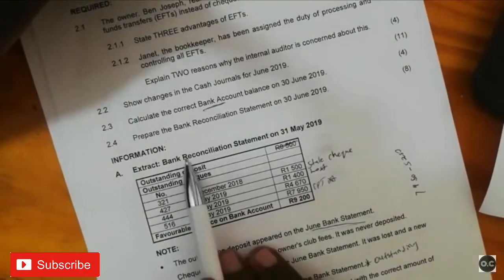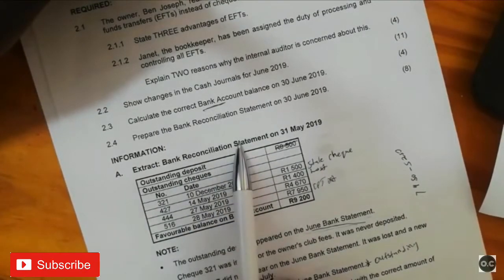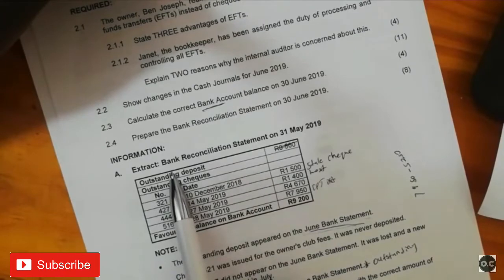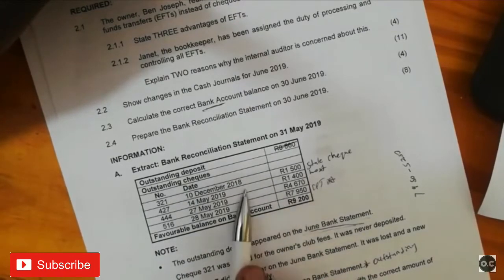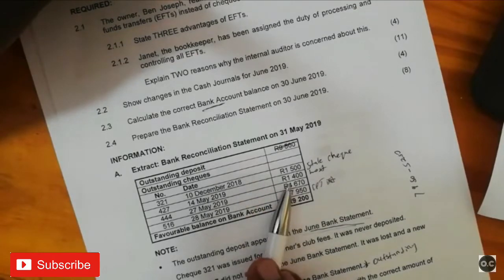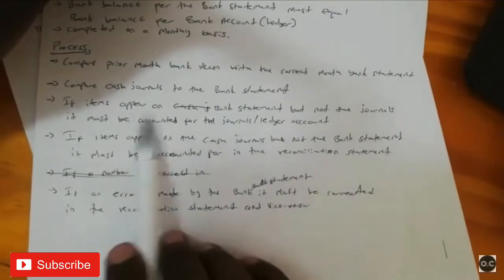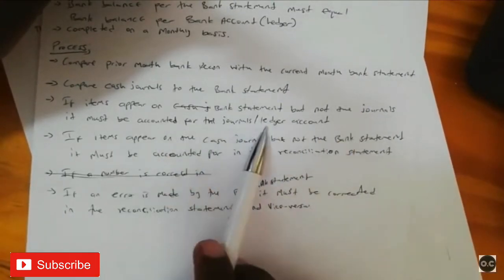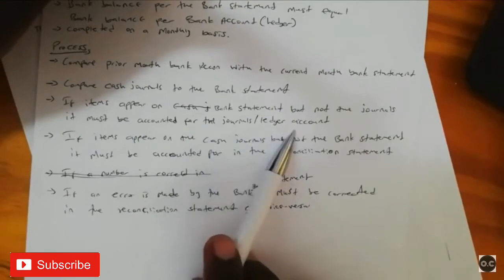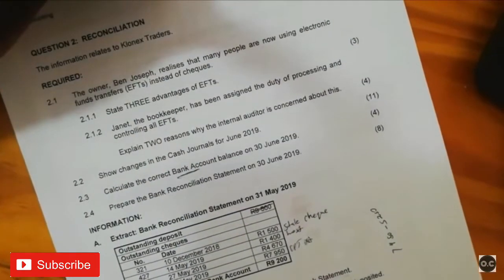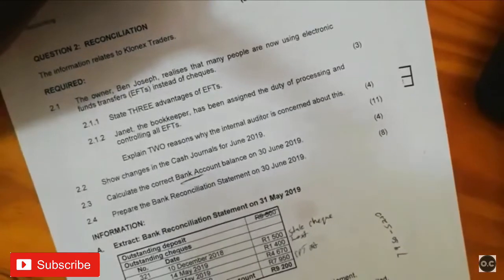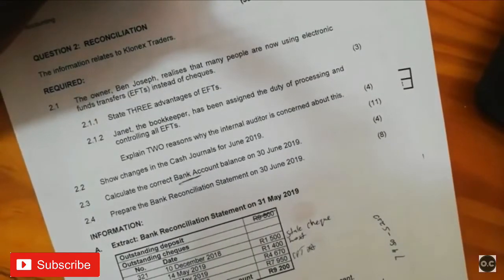So we have dealt with the first step, which is to compare your recon for last month with your current bank statement. We have done that work, right? Now we're doing the work of comparing the cash journals with the bank statement. When we do that, we need to look out for things that are appearing in the bank statement but are not appearing in the journals, and then we need to account for them in the journals, right? So let's go see. Did they give us information about such things? They would have. There, right?